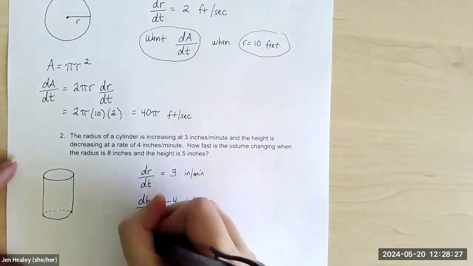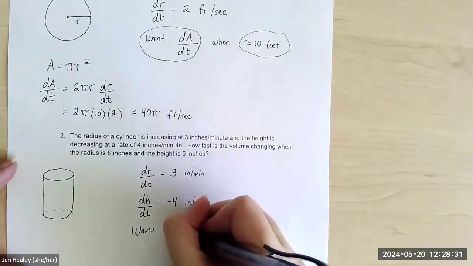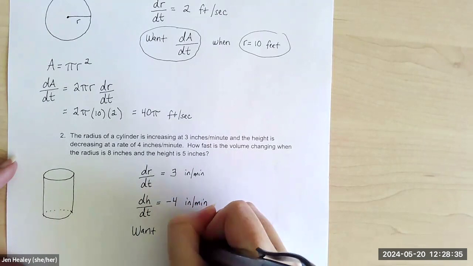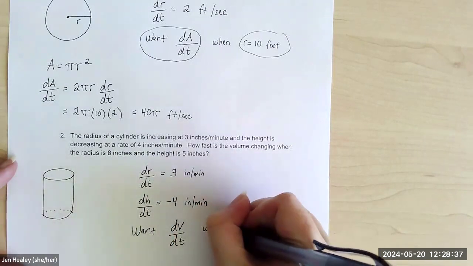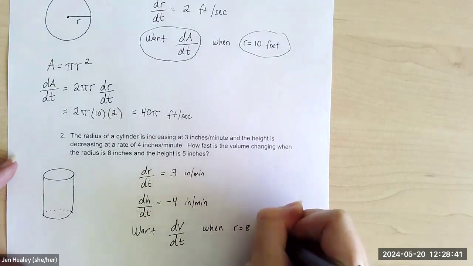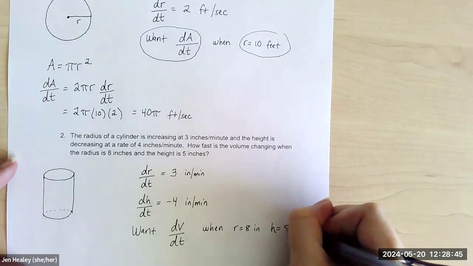And what I want, it says how fast is the volume changing. So I want dV dt, specifically when R is equal to 8 inches and H is equal to 5 inches.